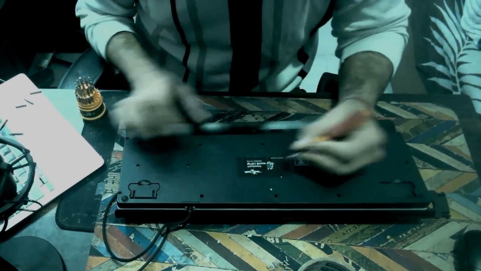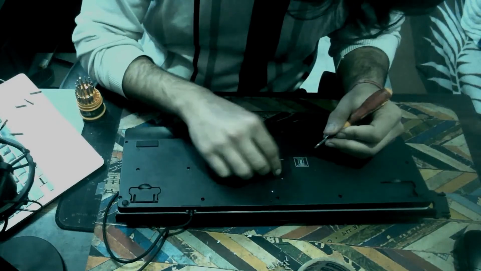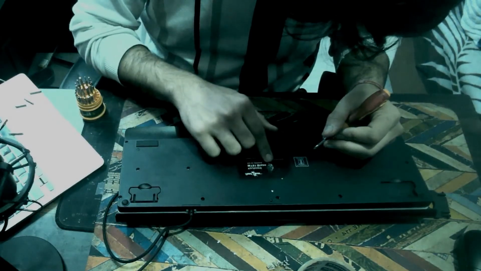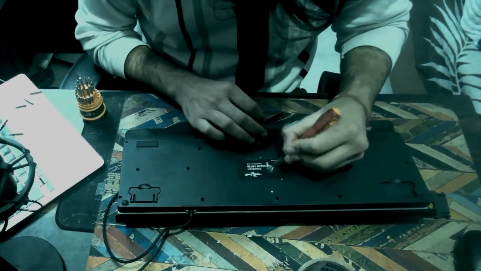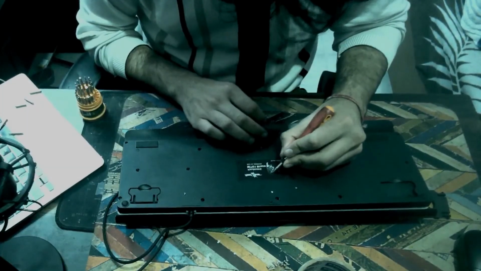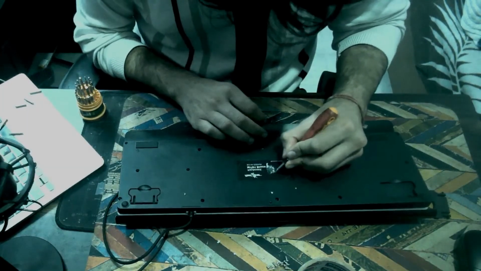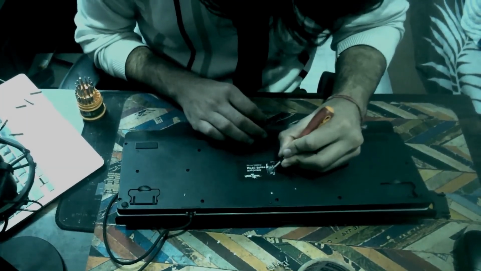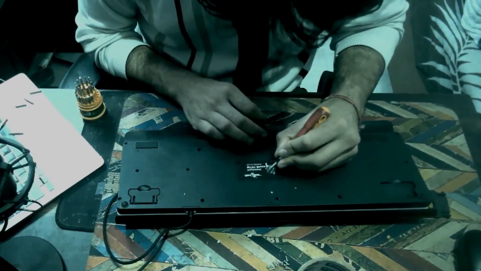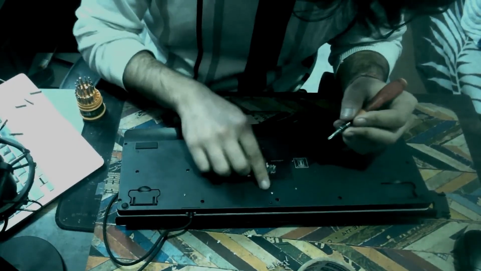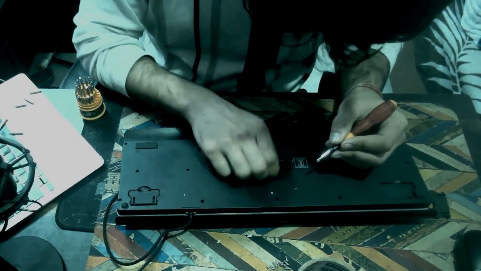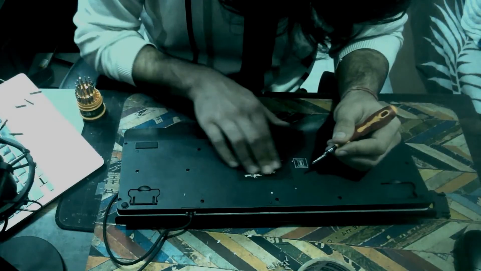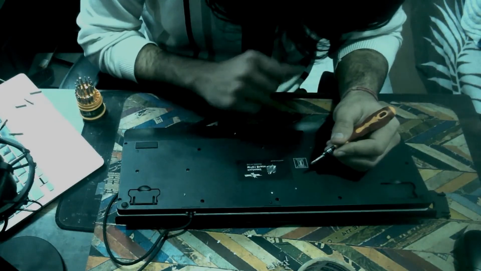What's going on? This is not even a screw, bro. Did I just get deceived or what? This is not even a screw, man. What is wrong?